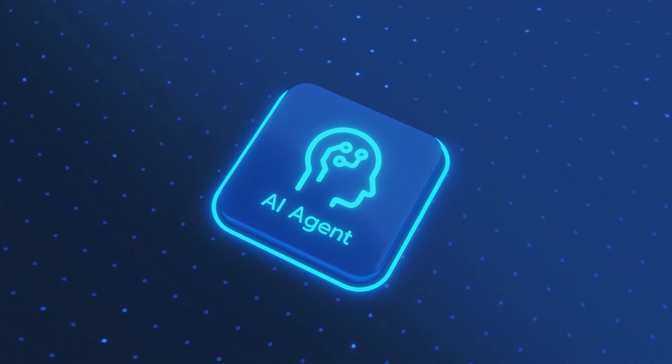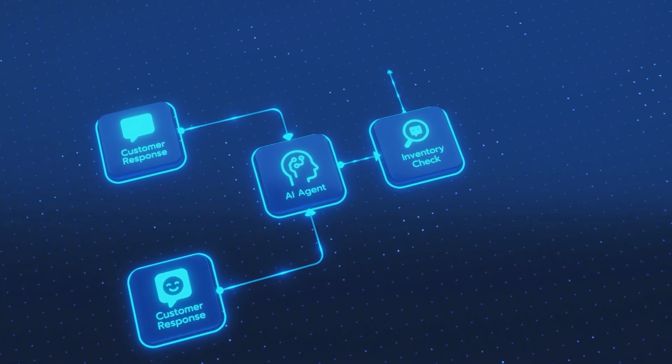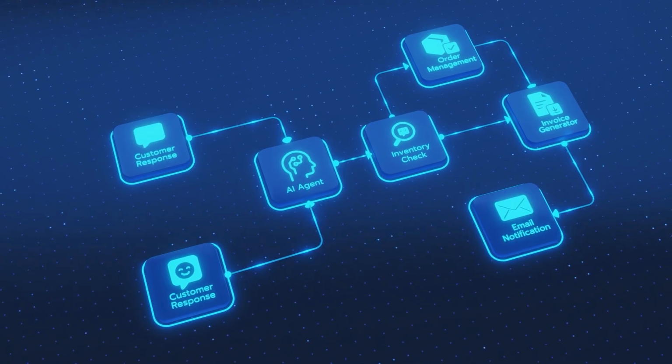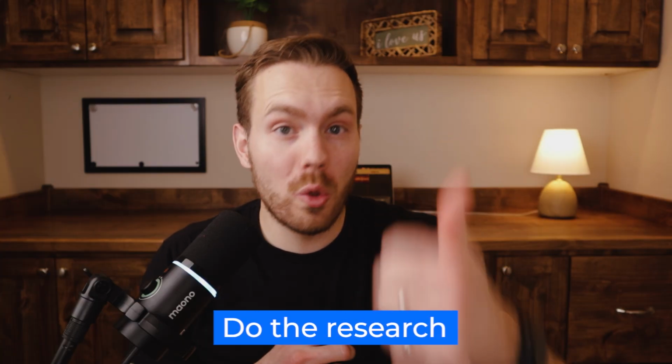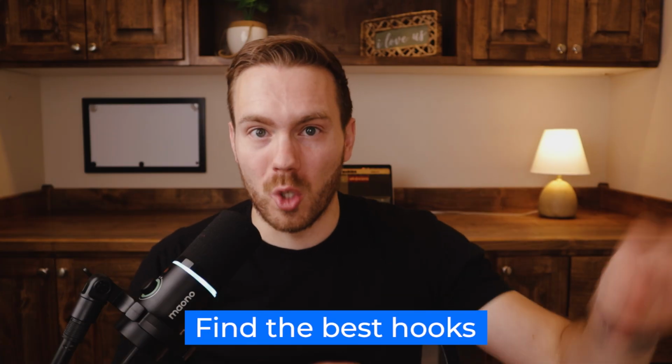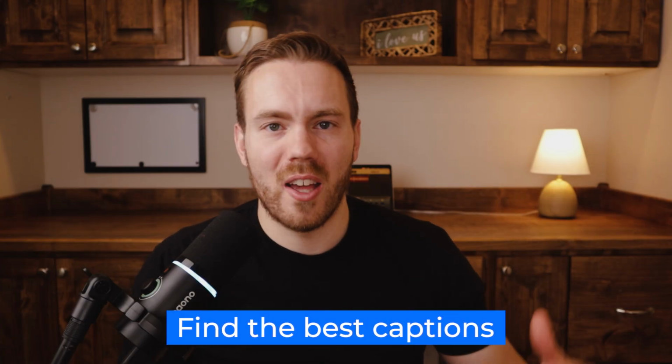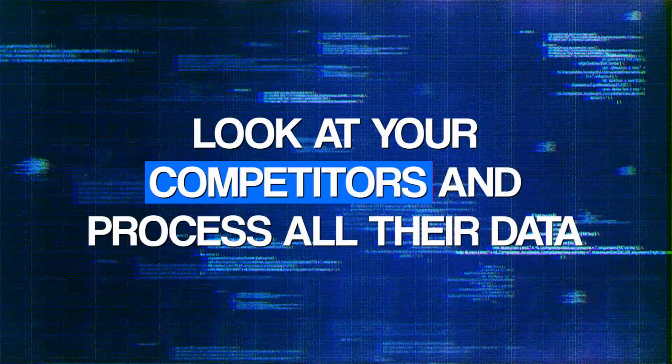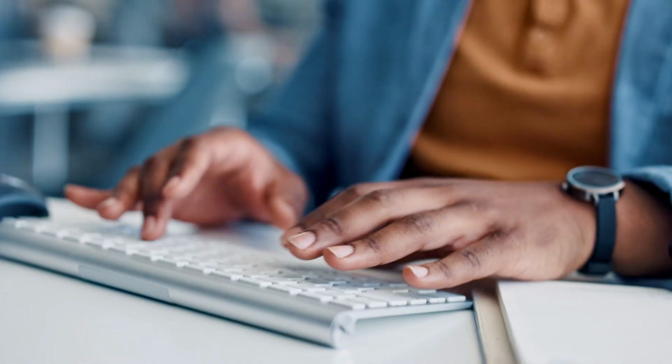What if instead you could use AI, in fact, use an AI agent that goes out and interfaces onto the internet for you? Something that can go out and do the research, that can gather the data, that can find the best thumbnails, that can find the best hooks, that can find the best captions, that can look at your competitors and process all their data. And all it does is give you that information so you never have to spend another hour, 2 hours, 3 hours researching content ideas.